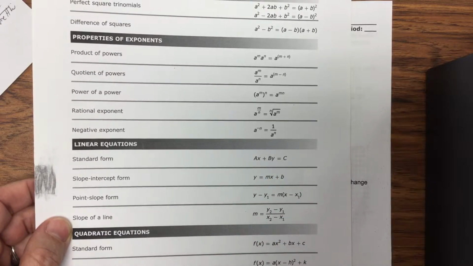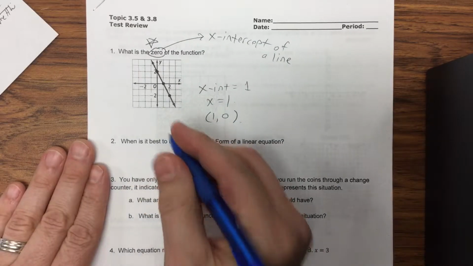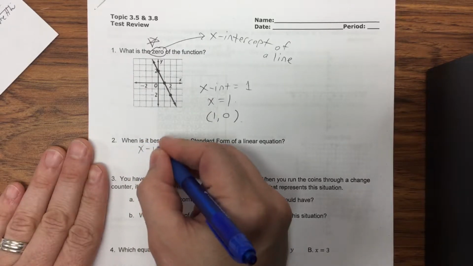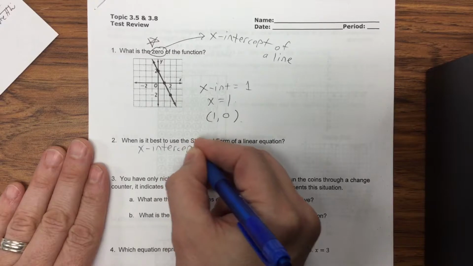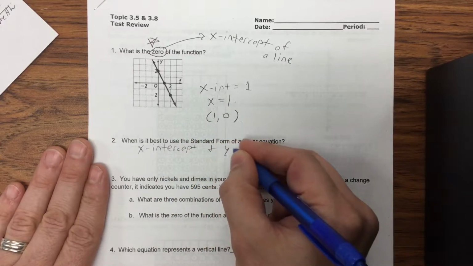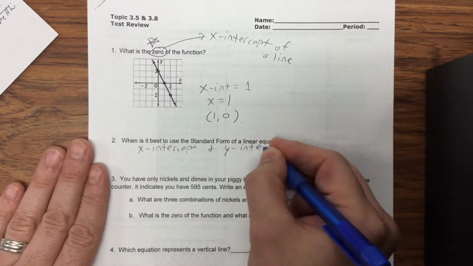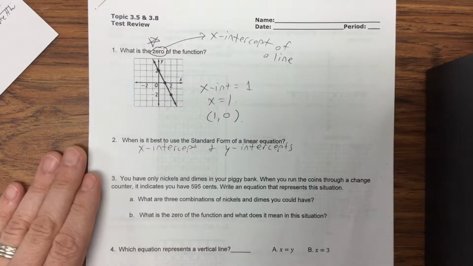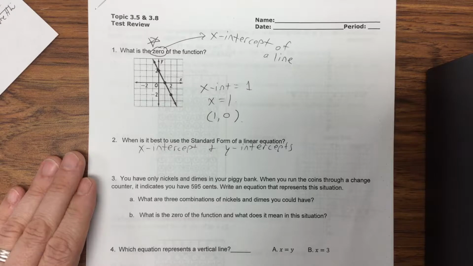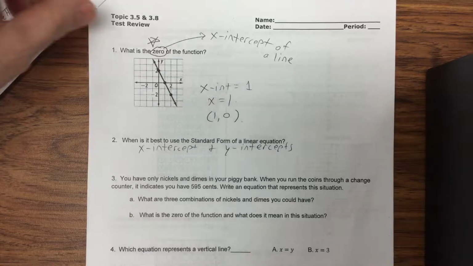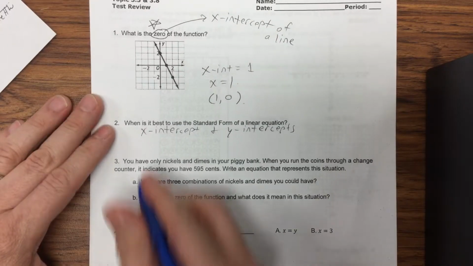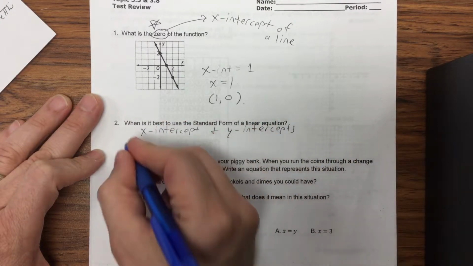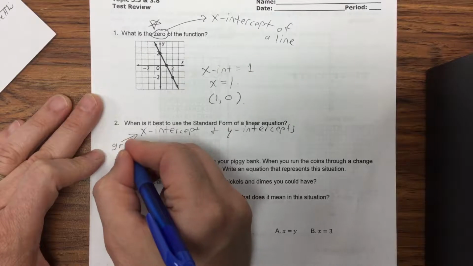But what standard form is good for is when you need the x-intercept and y-intercept. If you need to graph the intercepts, you can do that very easily in standard form using the cover-up method, which we'll get to later in this review. So when is it best to use it? When you need to graph those.